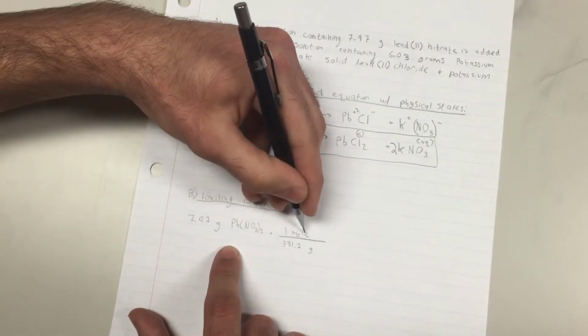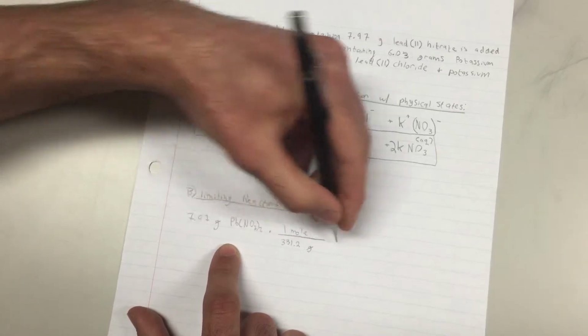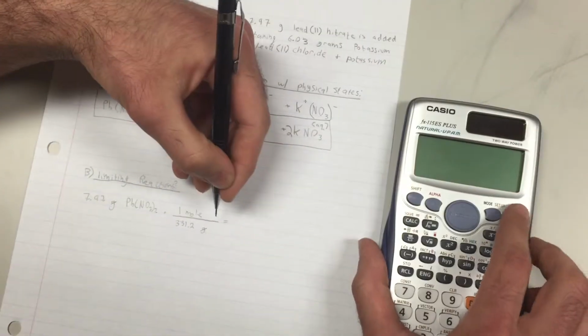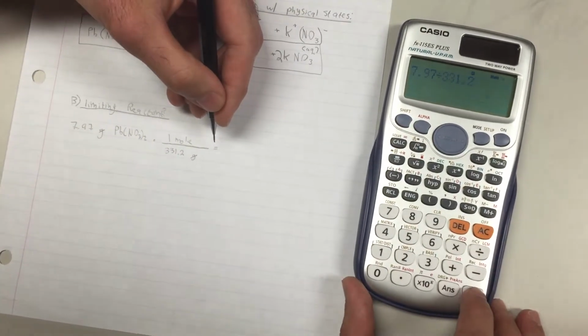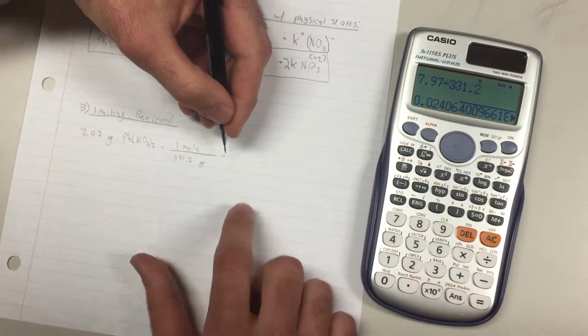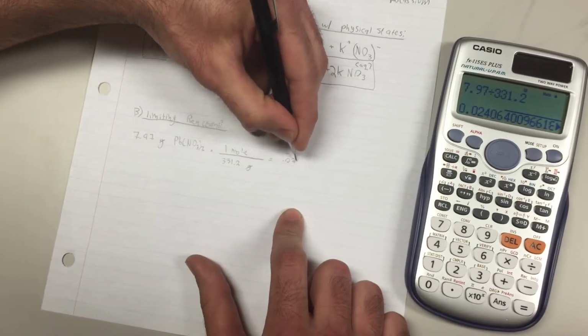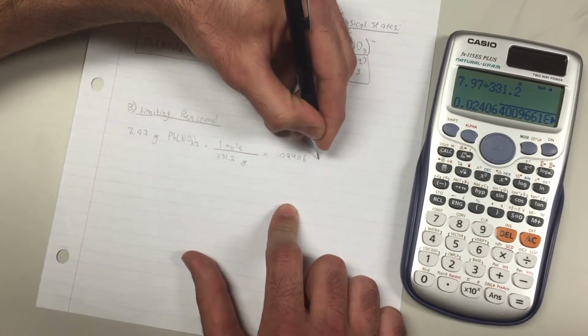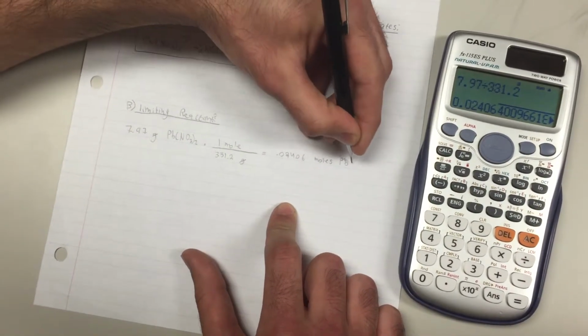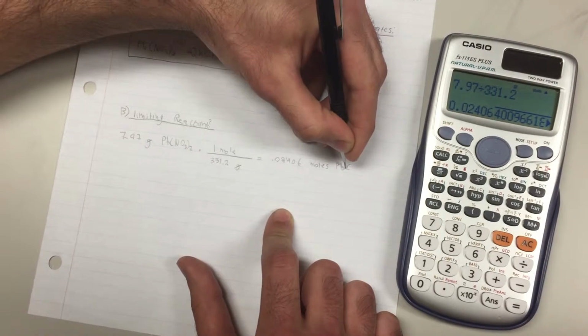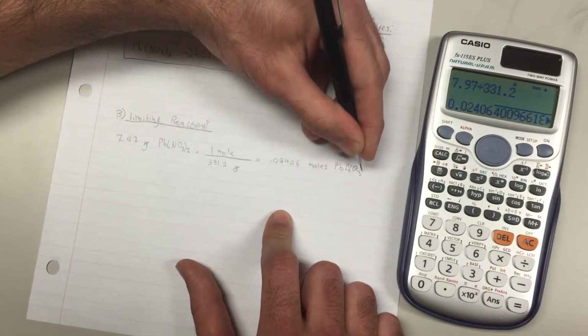The grams cancel out, and we're left with 7.97 divided by 331.2, which is 0.02406 moles of Pb(NO3)2.